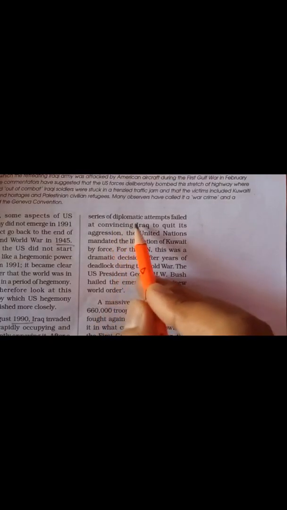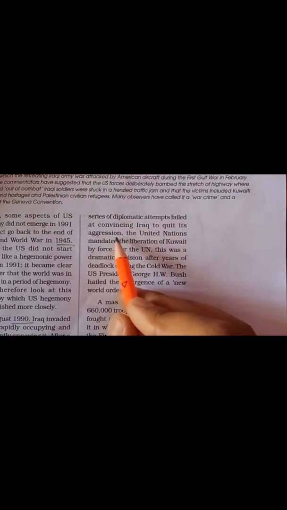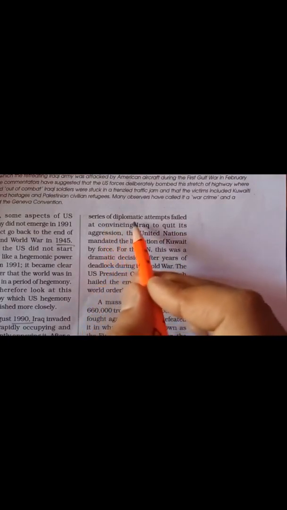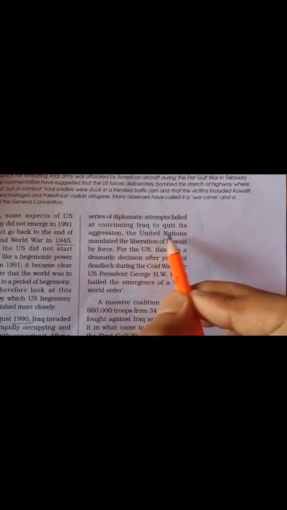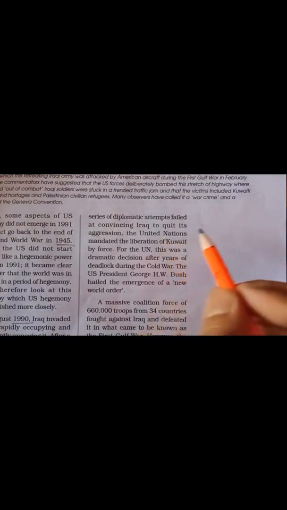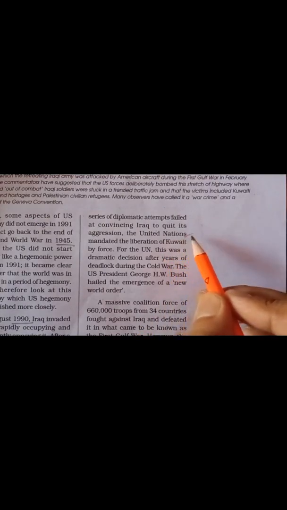Now, a series of diplomatic attempts failed at convincing Iraq to quit its aggression. You can read this again. There were a lot of diplomatic attempts made to convince Iraq that it should quit the control and occupancy over Kuwait, and give freedom to Kuwait. There were a lot of talks done by the United Nations. As we know, the United Nations is an international body which tries to maintain peace and decorum around the world. So it was the responsibility of the United Nations to convince Iraq to free Kuwait.